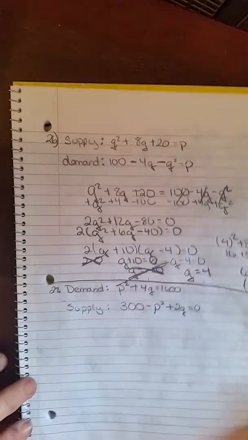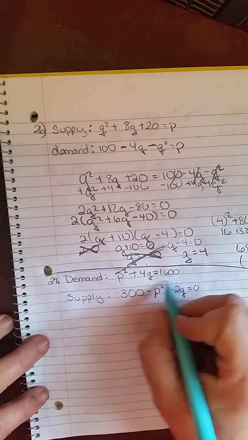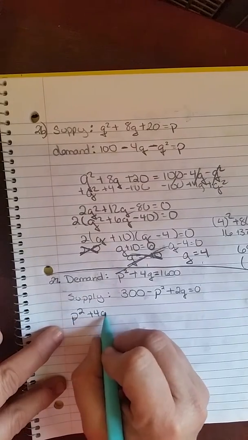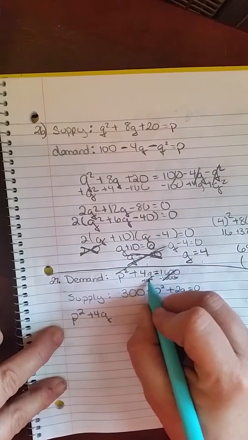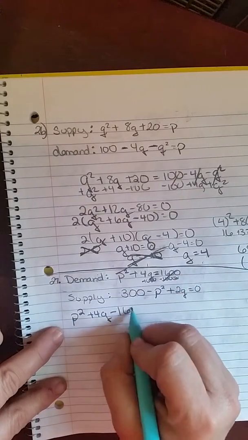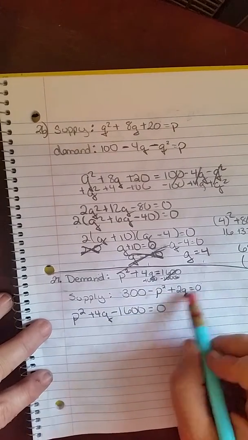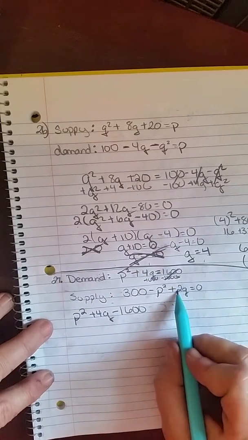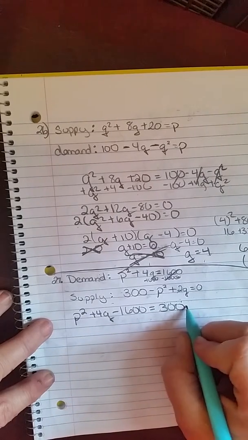Now to do 27. Now 27 is a little bit different because we have this on the other side of the equal sign. So let's move it over here. P squared plus 4Q minus 1600 equals 0. So now we can set this equal to this. No, sir, we cannot.